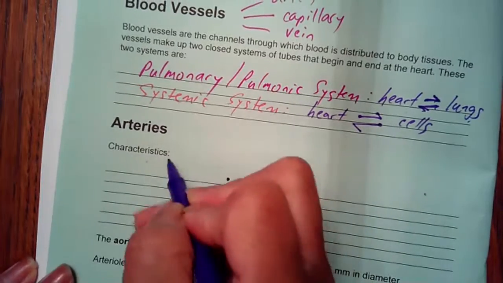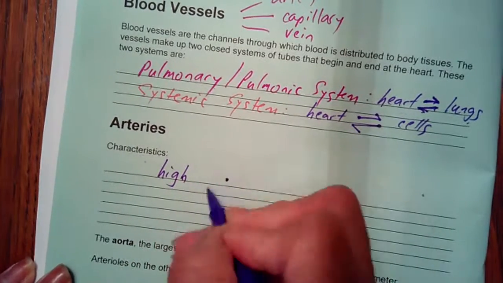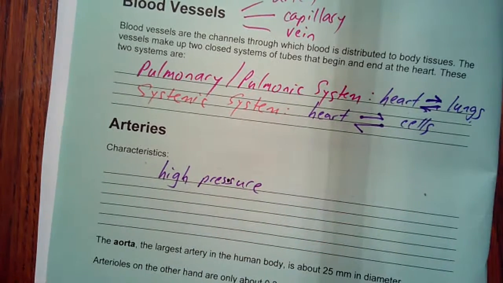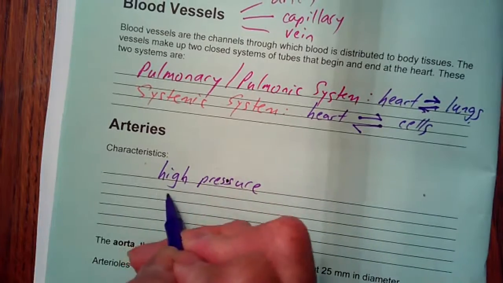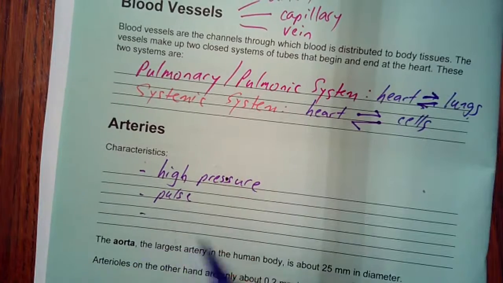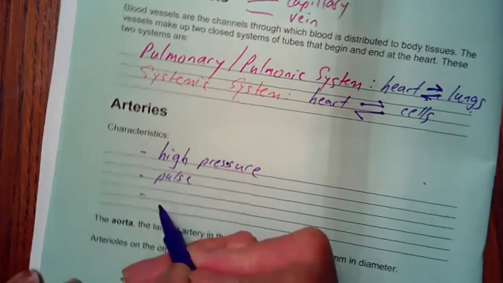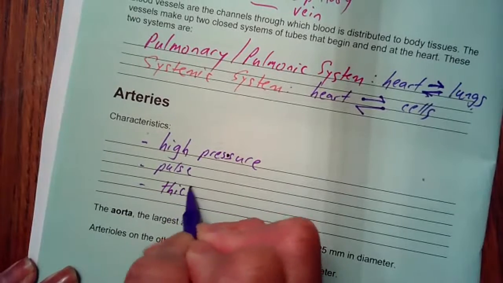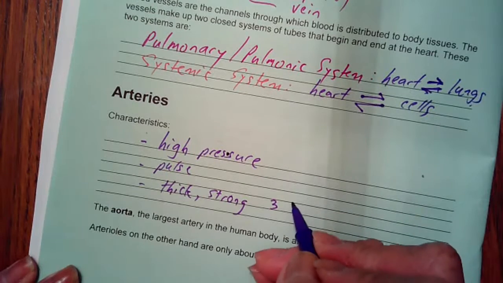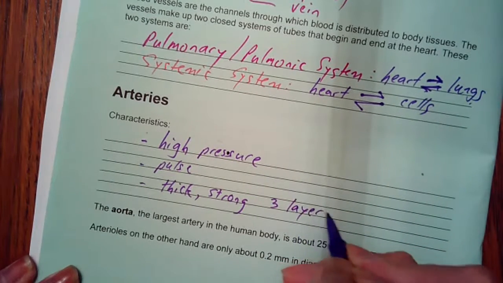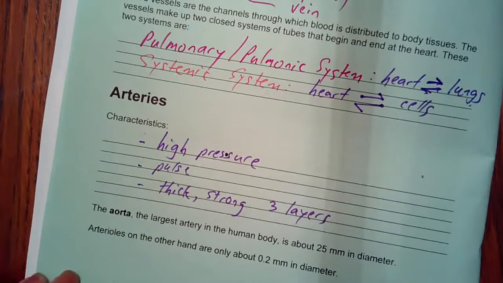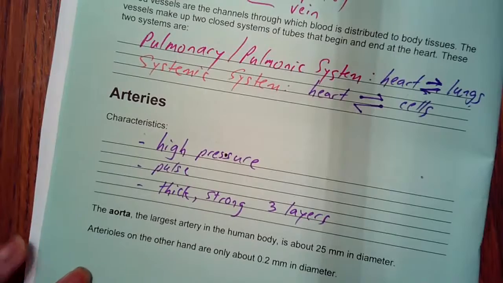So what are the characteristics of arteries? These types of blood vessels contain high pressure. So the blood within the arteries has higher blood pressure than the other ones, and this results in a pulse. Because of this characteristic of the artery, they have to have thick walls and very strong three tissue layers in order for them to be able to sustain that high pressure within these types of vessels.